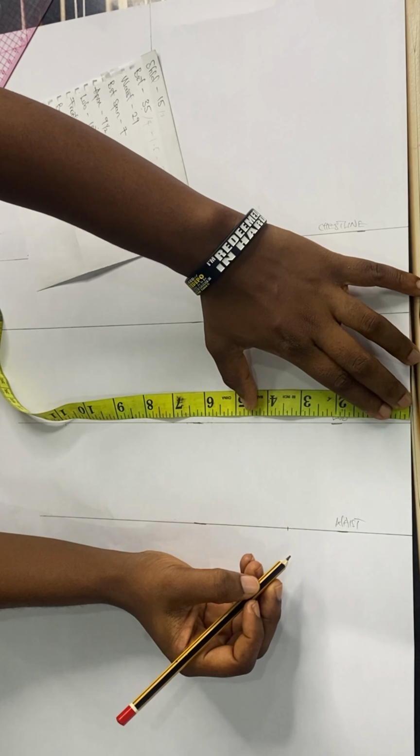Now for the darts. On this bust span line, I'll be going in by 1 inch, and on the other bust span line, I'll be coming out by 1 inch also. So coming in by 1 inch, coming out by 1 inch also. I'll be connecting this point to this apex.